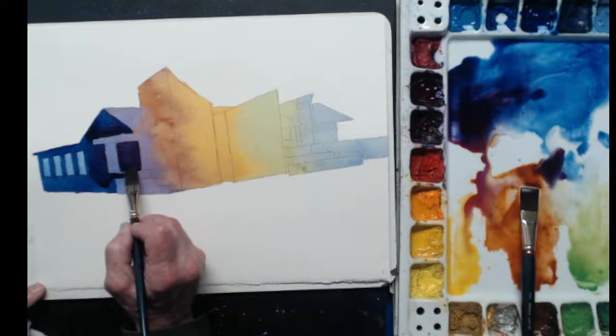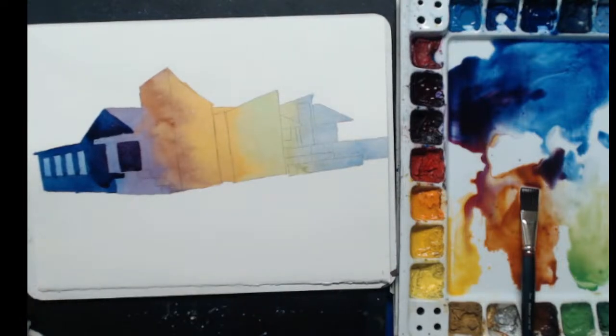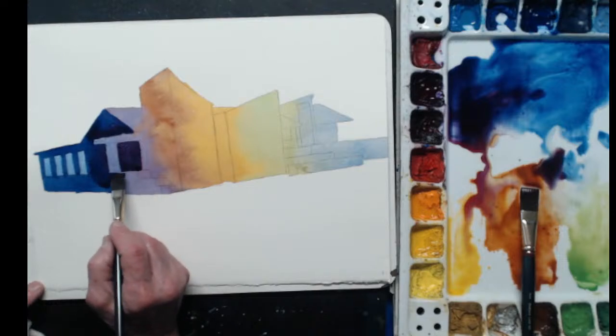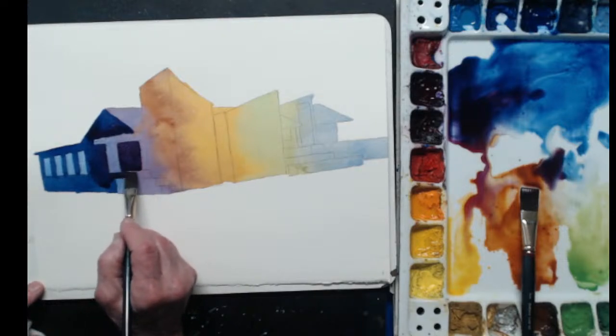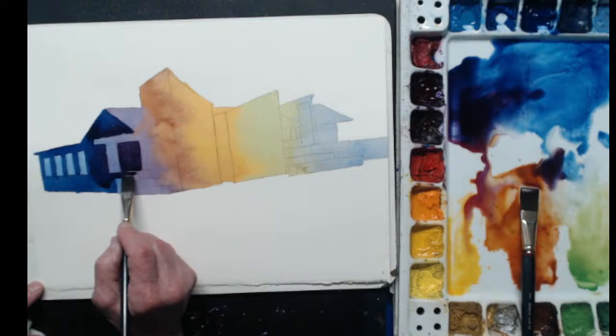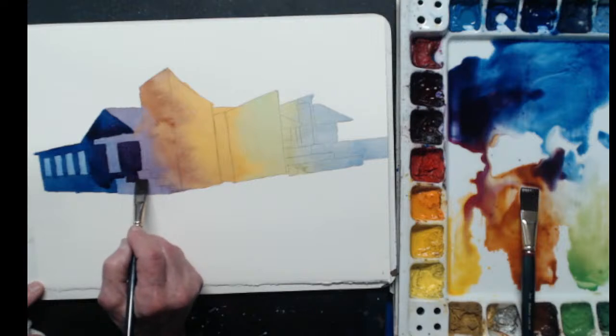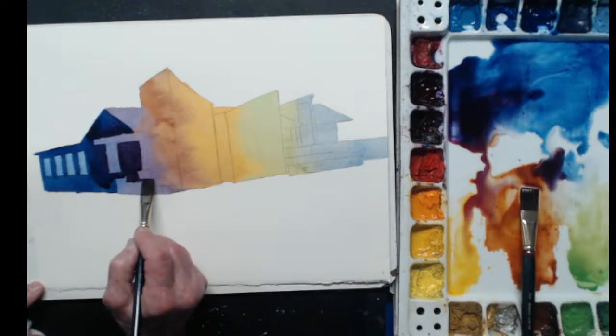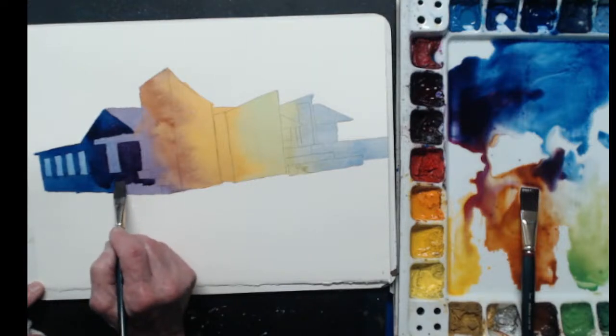But I'm trying to leave the side that's in the light area. I'm painting that, leaving that alone. So I'm just painting around the shadow side around the light. I want to save the light. This is very important.